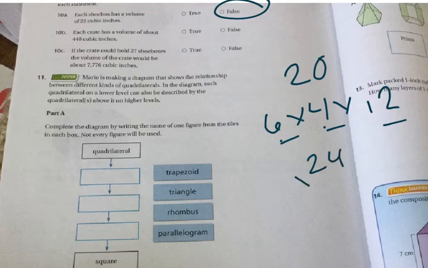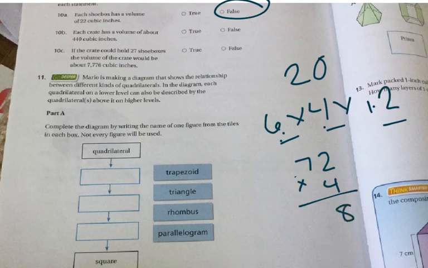So 24 times 12, I like to just do single digits. So let's do 12 times 6 is 72. 72 times 4. 4 times 2 is 8. 4 times 7 is 28, so 288.